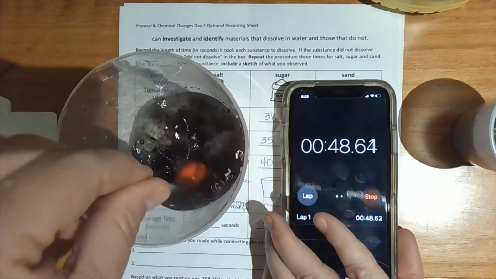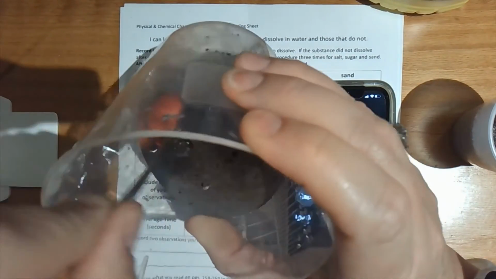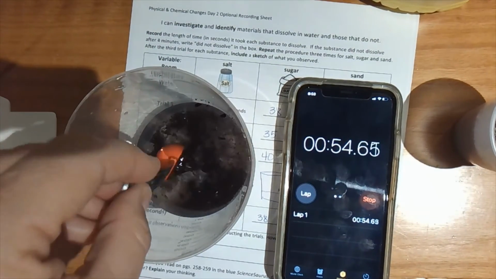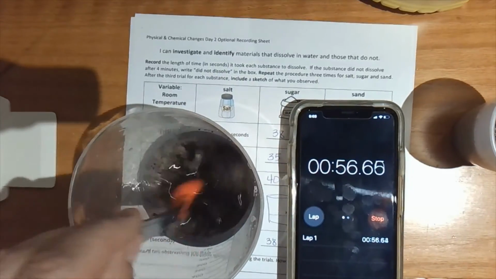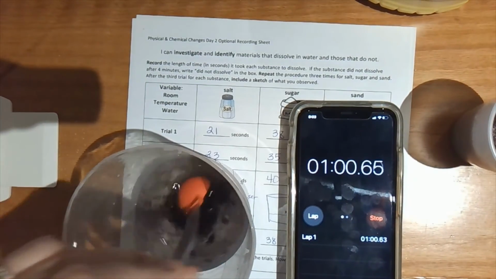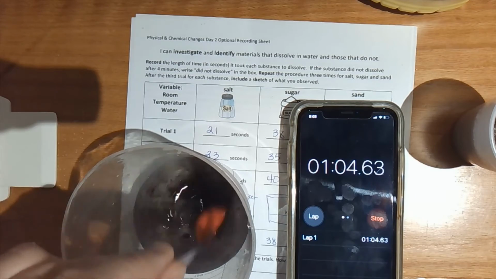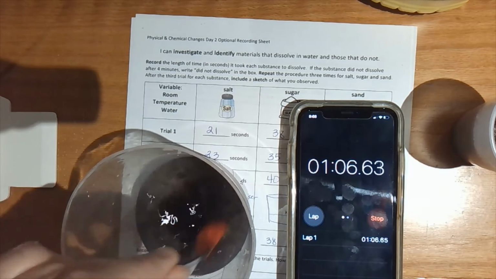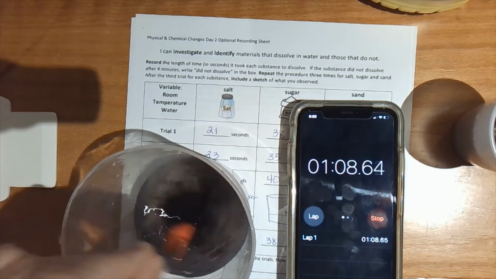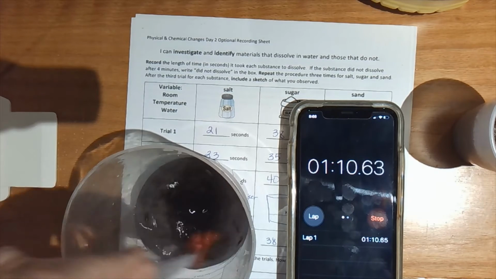So I'm at 47 seconds. It doesn't look like much is happening. I'm wondering if this is ever going to dissolve. Remember, I need to go up to 4 minutes. I'm going to stop the video, but I will keep stirring, and I'll see you back here if it starts to dissolve or not.